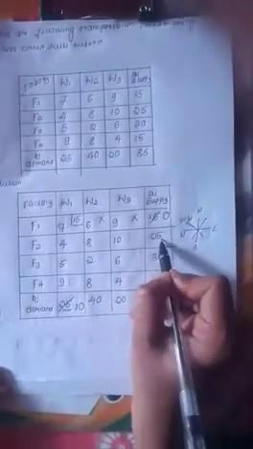Next, we analyze the demand and the supply value. Here the demand value is 10 and the supply value is 25.